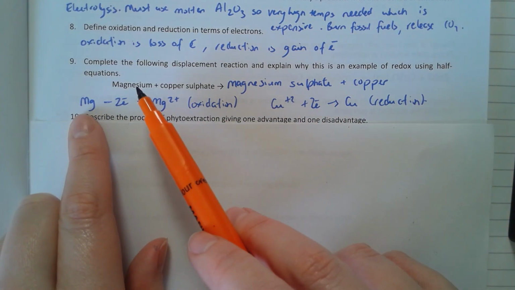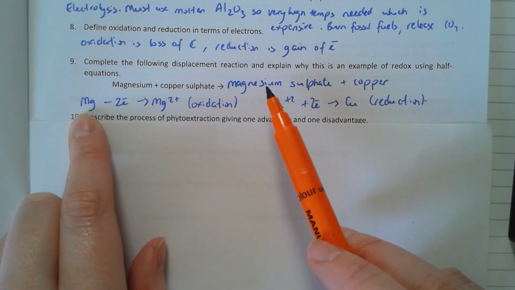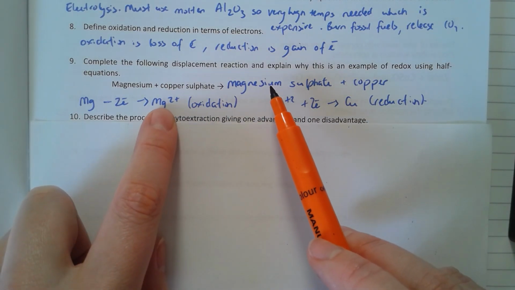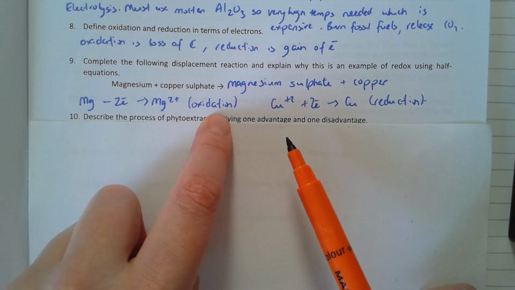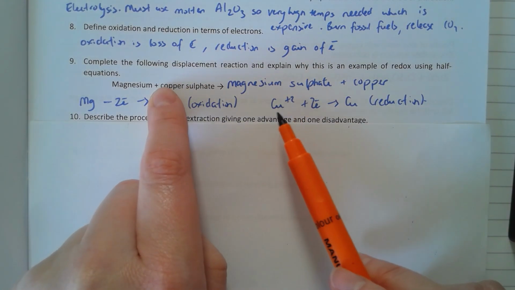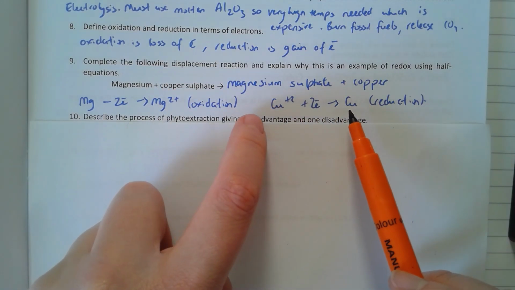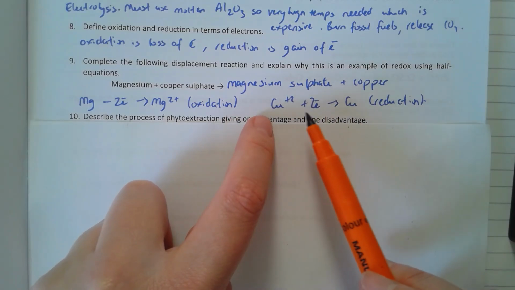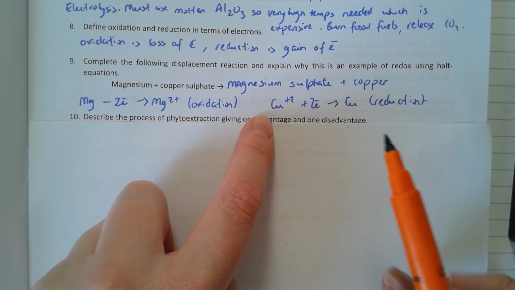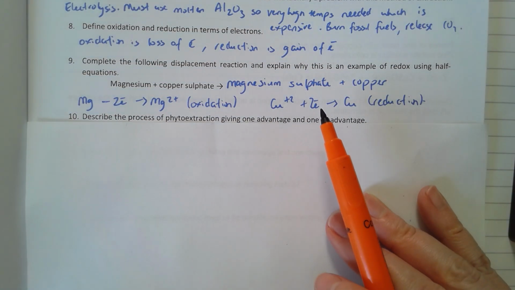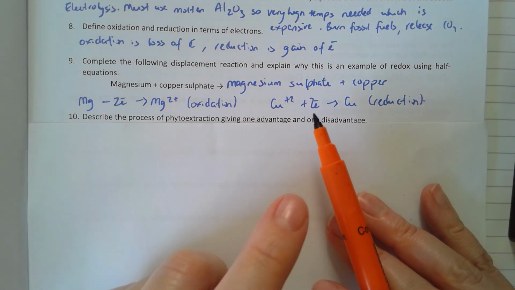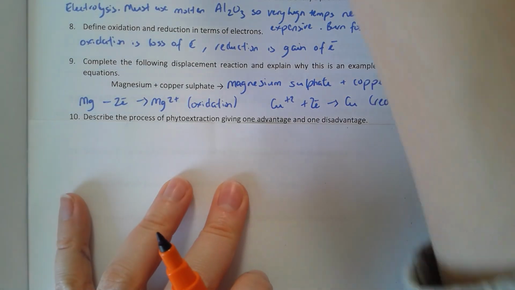Magnesium starts off as an element, so it has no charge. It ends up in an ionic compound with a 2+ charge. It must have lost 2 electrons, therefore it's oxidized. Copper starts in an ionic compound with a 2+ charge. It ends up as an element with no charge at all. It got back its 2 electrons, therefore it is reduced. Again, anytime you're asked to explain redox, please just give half equations, and they pick up all of your marks without you having to describe what's going on in words.